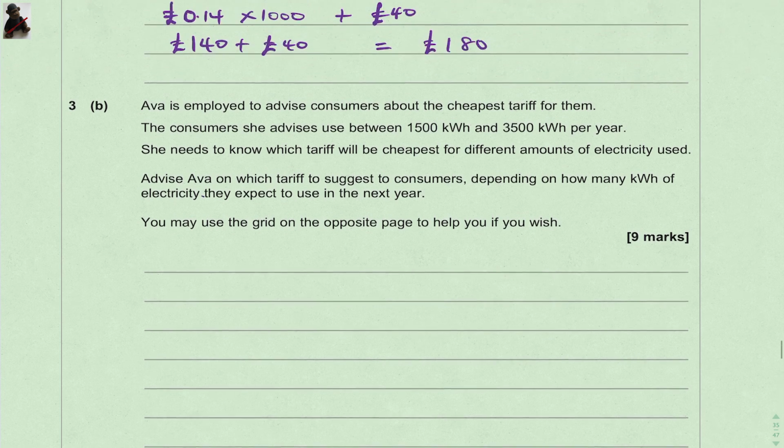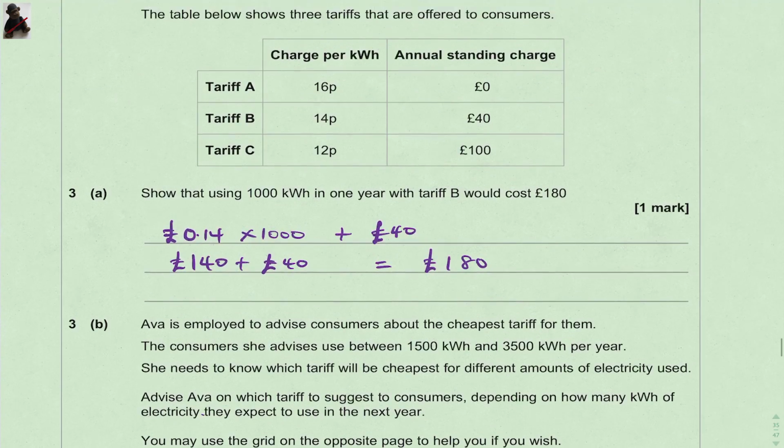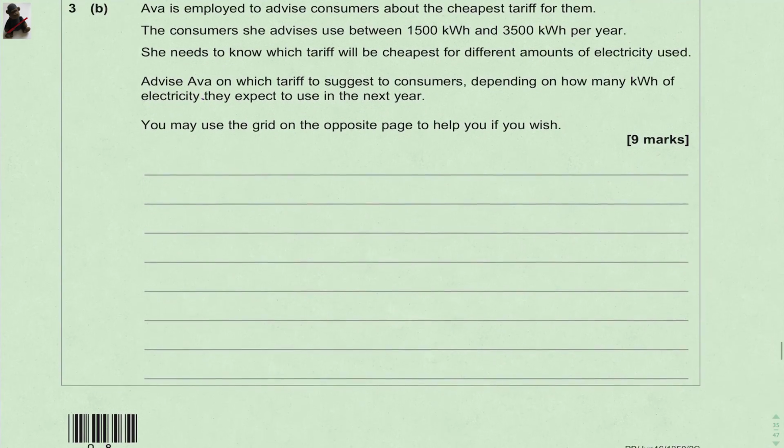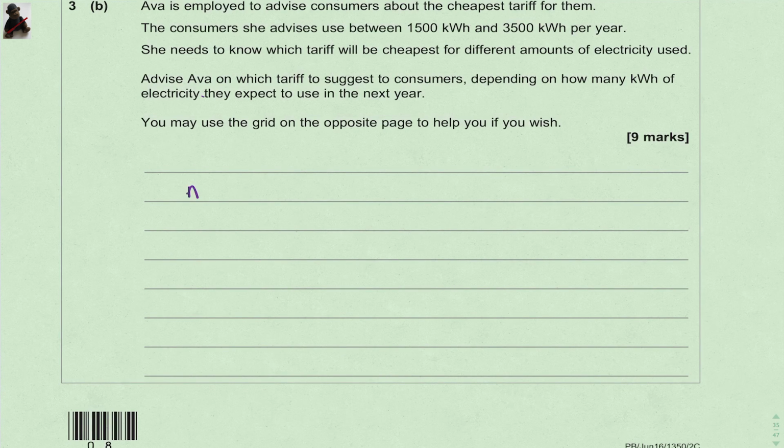The best is to draw a relationship between the variables here. Tariff A is the first variable we look at. Let's call the variable y equals 0.16x, so that's the first variable. Let me just write it clearly. That looks like y equals mx.